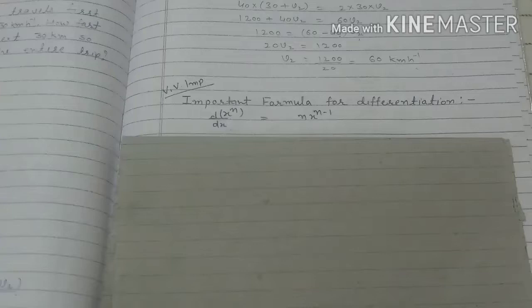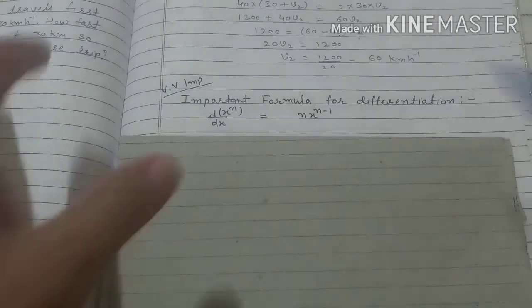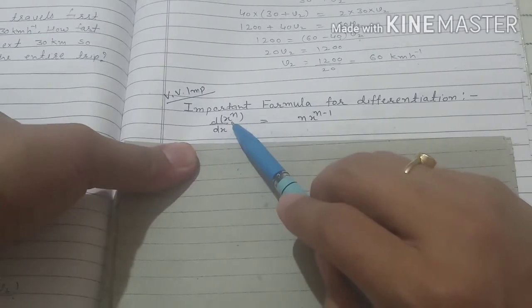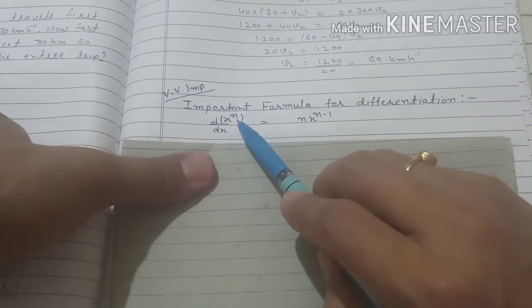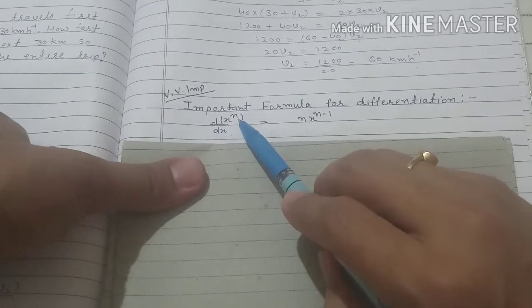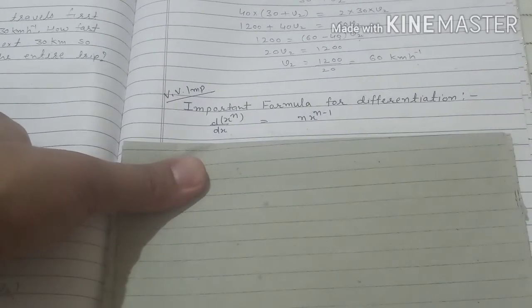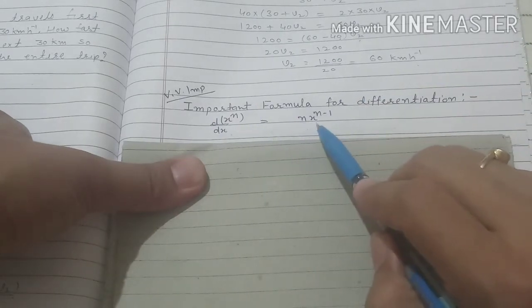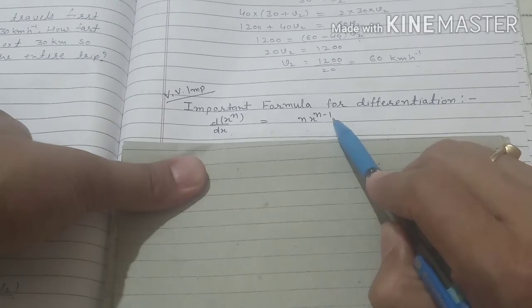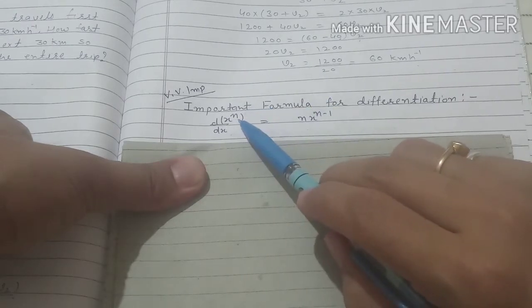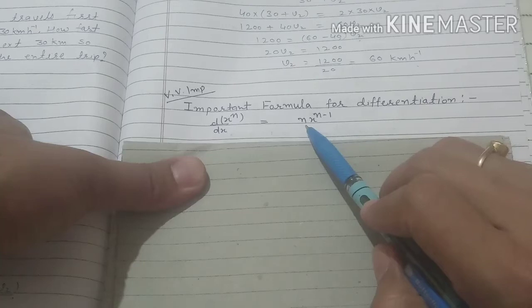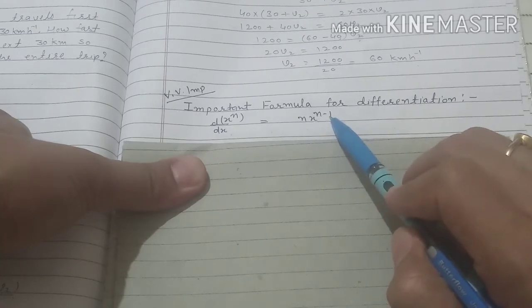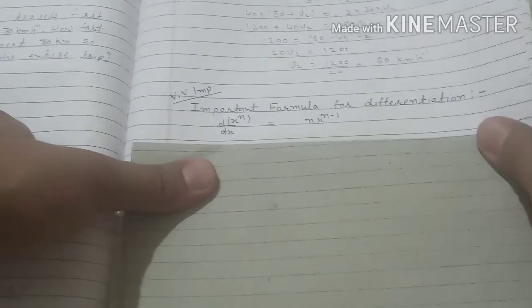So in this case we have d over dx of x to the power n. It means if the denominator x changes, how is it going to change the value of x to the power n? This change is given by the differentiation, and the formula is n into x to the power n minus 1. The power of x, which is n, comes into the multiplication term, and the power of x is reduced by 1.